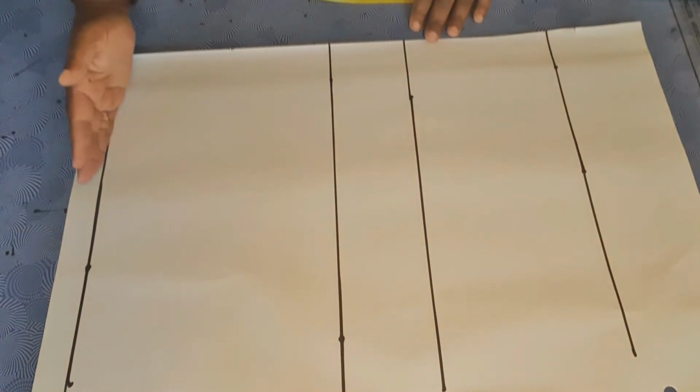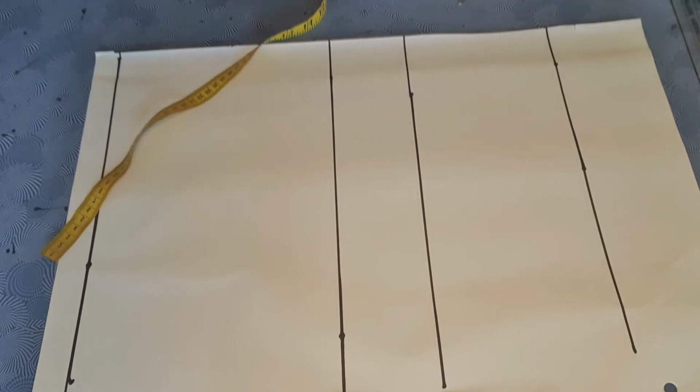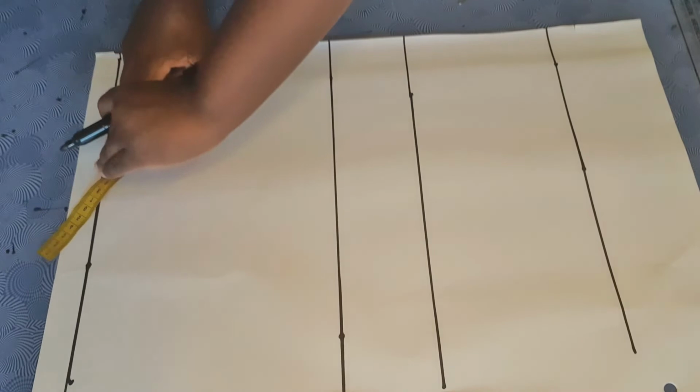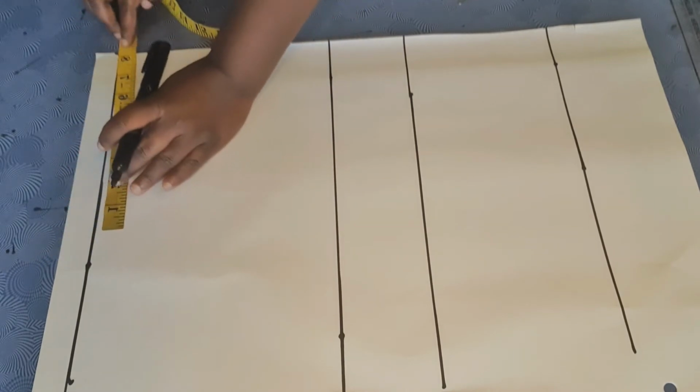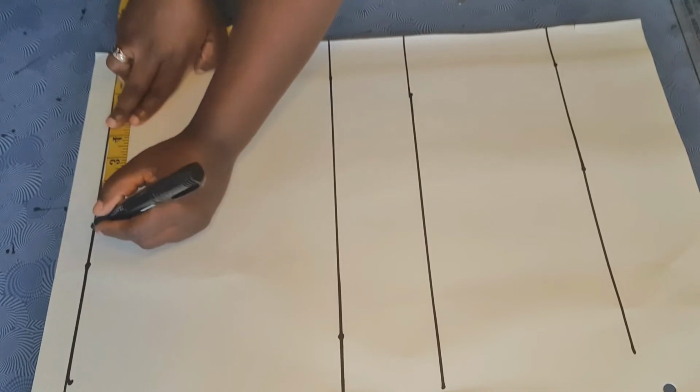Okay, so let's quickly draft the back. Again we have the shoulder line, upper chest line, bust line, and then the waistline. We're working with a shoulder of 8 inches, and we're going to be marking that. So we have 8 inches. You mark your 8 inches.